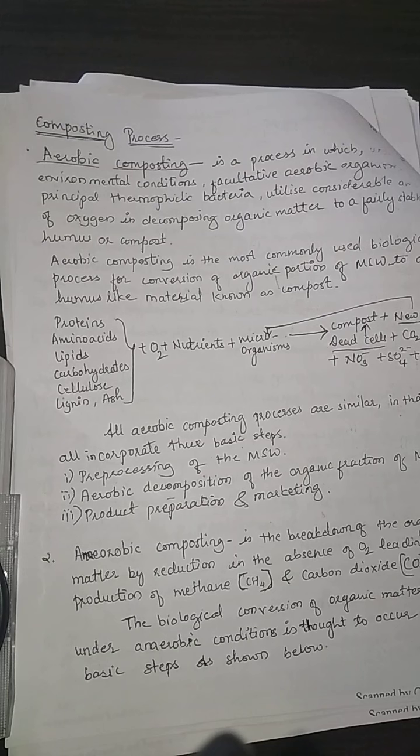Now, composting has two types: aerobic composting and anaerobic composting. Composting which is done in the presence of air is called aerobic composting, and composting done in the absence of air is called anaerobic composting.